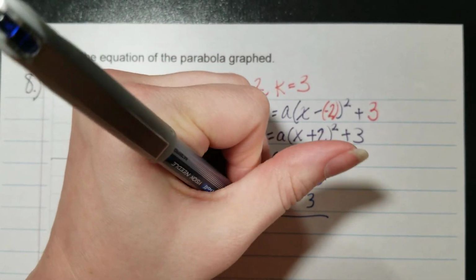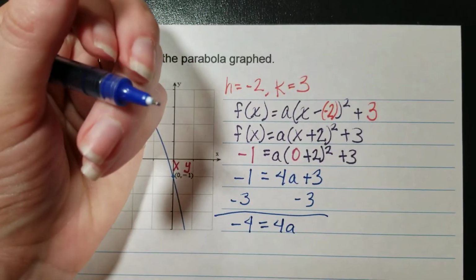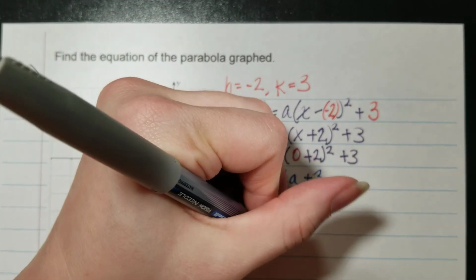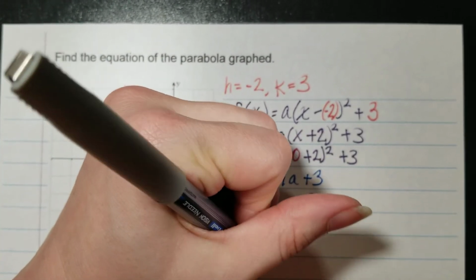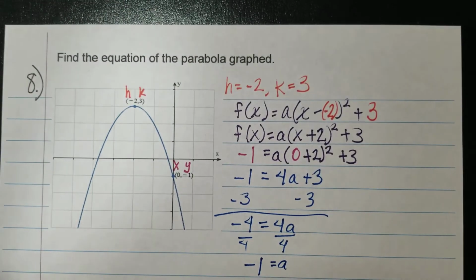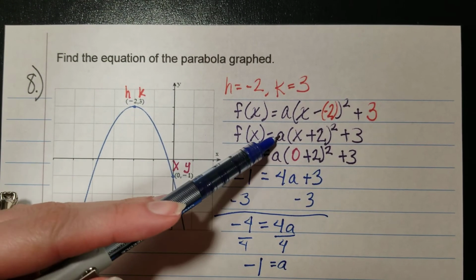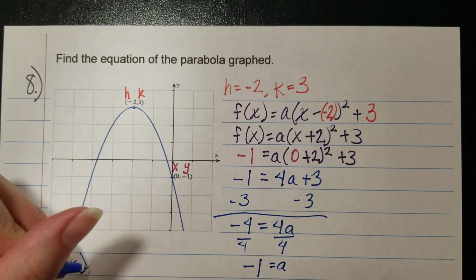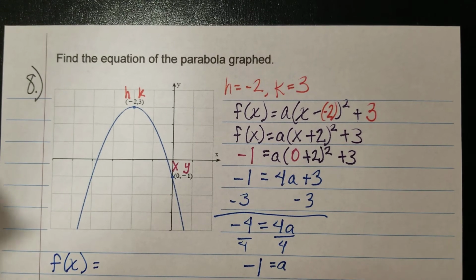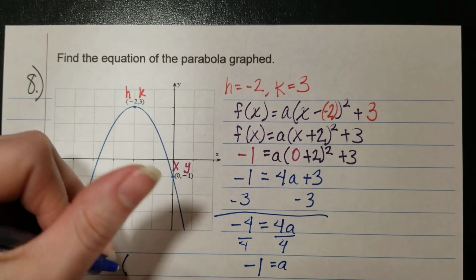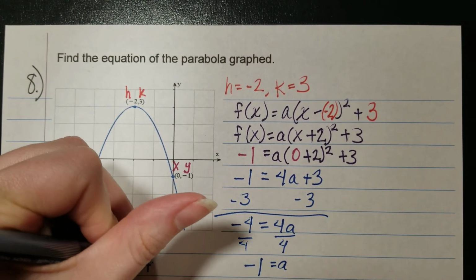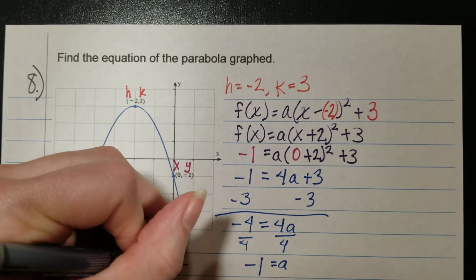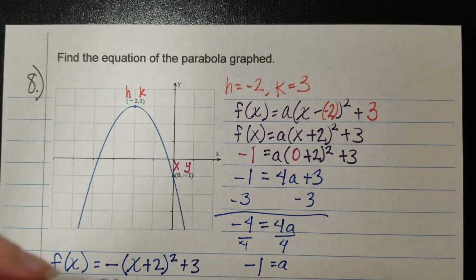So -4 equals 4a. And then divide both sides by 4. So -1 equals a. Now we just go back up here and plug that -1 in for a. So f of x equals, and I don't even need the 1 really, it's just going to be negative parentheses x plus 2 squared plus 3.